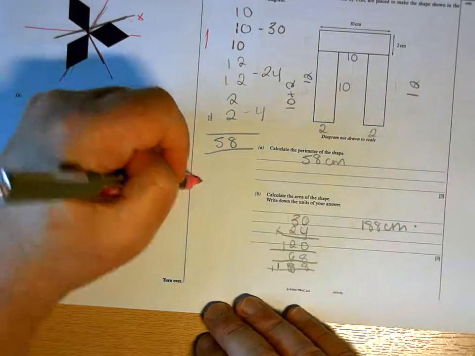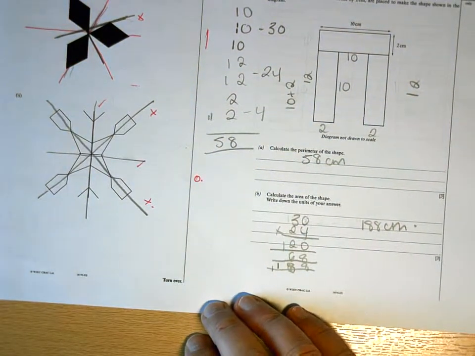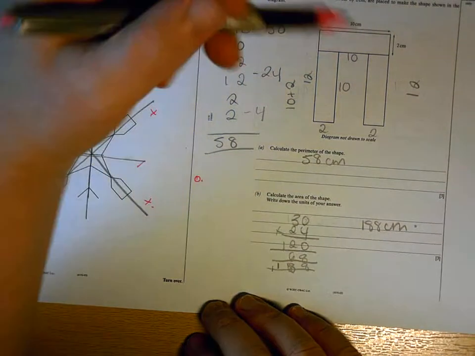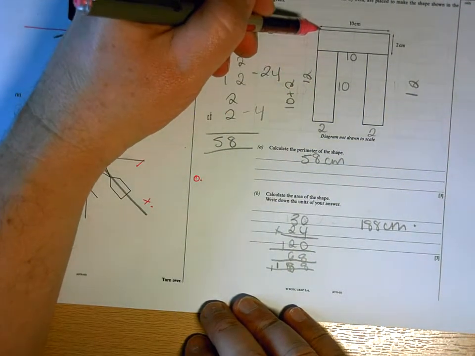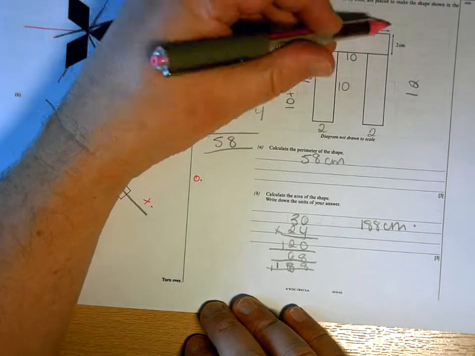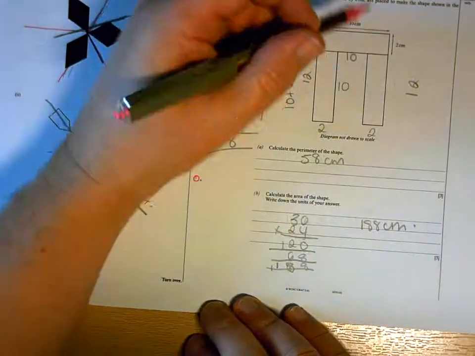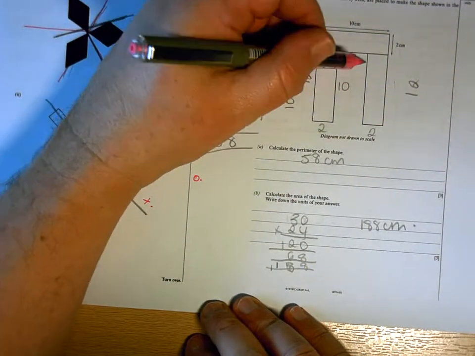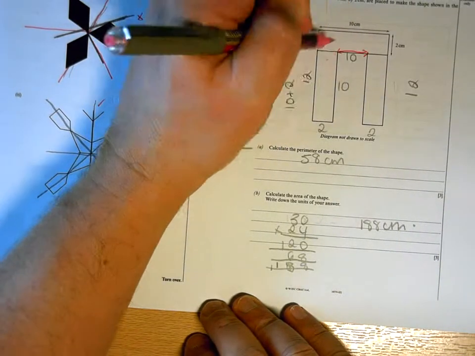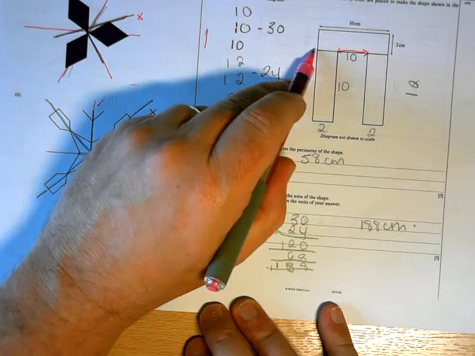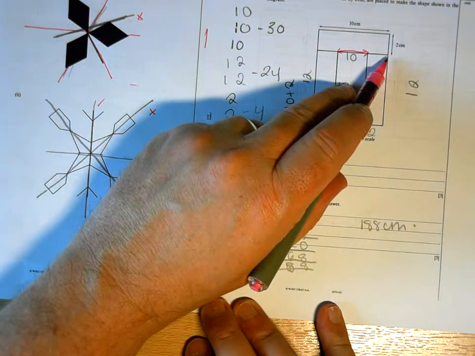The perimeter of the shape, so you've correctly seen there, you need to be adding those together, which is 12 and 12 and 10. But where you have to be careful is inside here, that distance isn't 10. That distance, it's 10 from there to there.